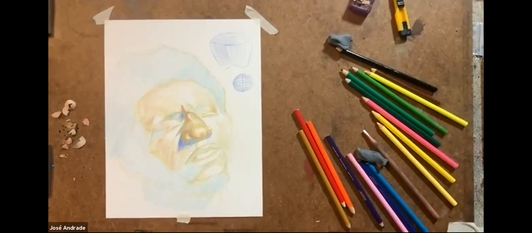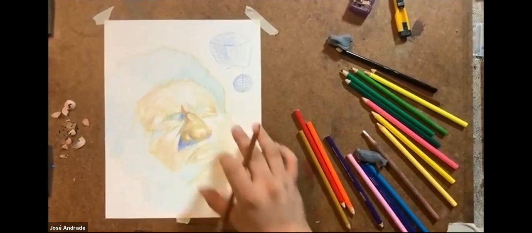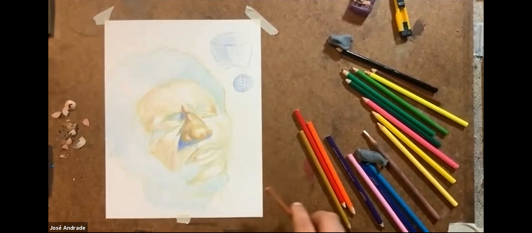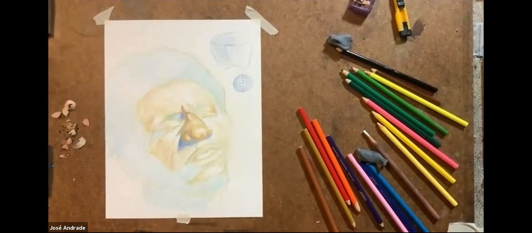Remember, you guys could still work a lot more than what I did, okay? Or if you are struggling with your drawing, you could still tweak your drawing before you start using your colors, all right?